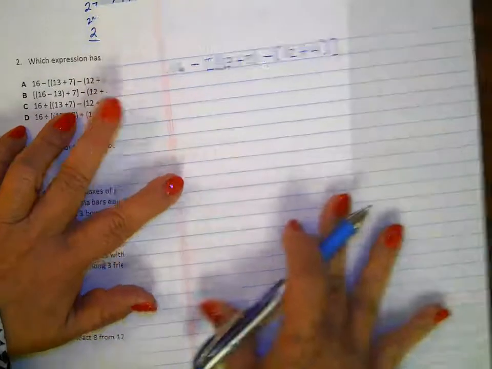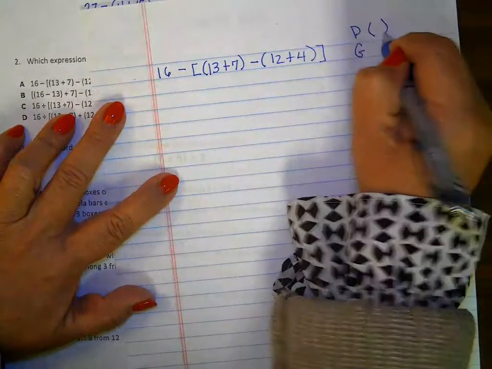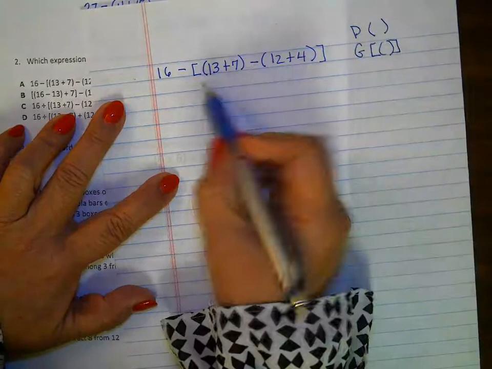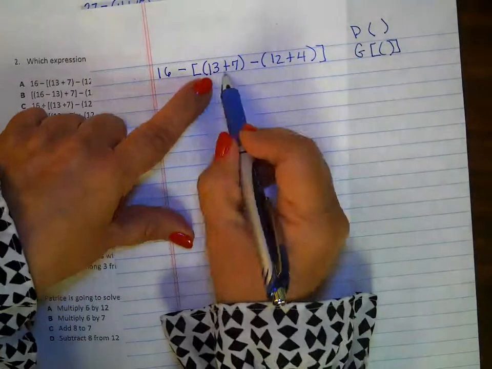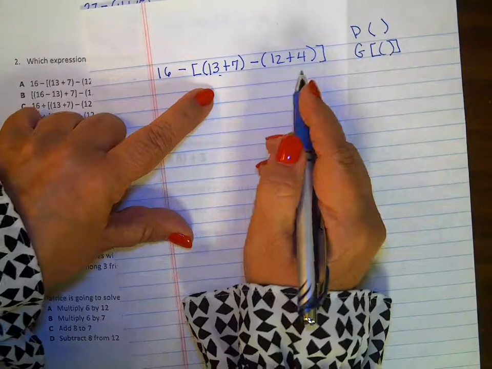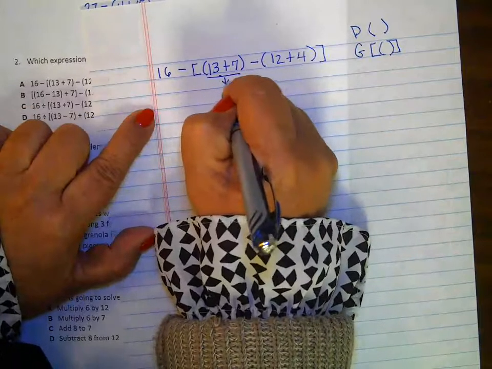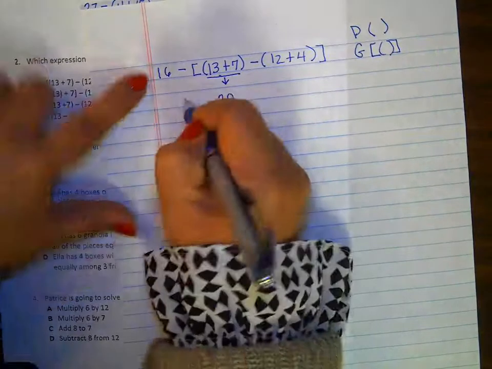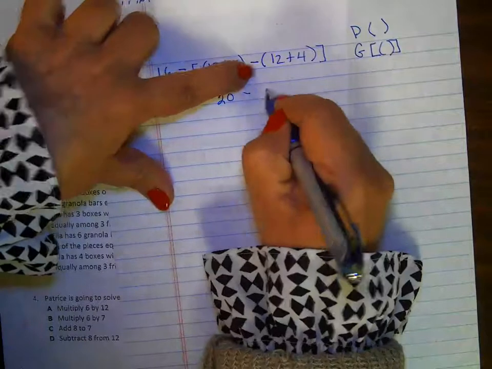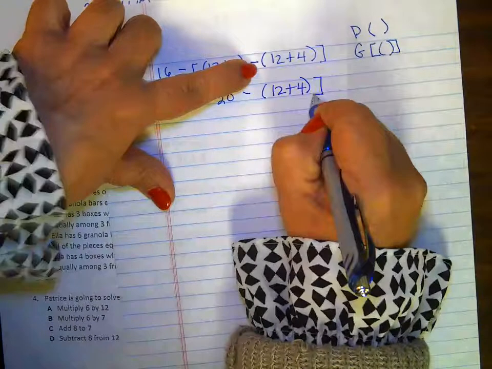Order of operation. Remember that if you're forgetting, we're doing our G, so you have your parentheses, or look for your groupings, right? That's the first thing we look for. So what do I have here? Oops, in my brackets, I have parentheses. So when you have two parentheses, you have to do from left to right, which one comes first. So 13 plus 7 equals 20. I'm going to use my pointer and bring everything else down. 16 minus 12 plus 4, close parentheses, close bracket.